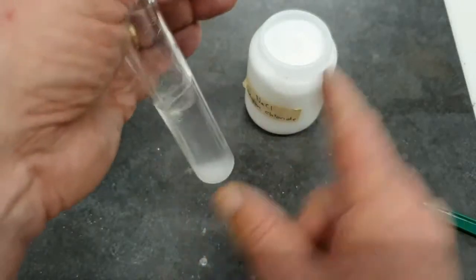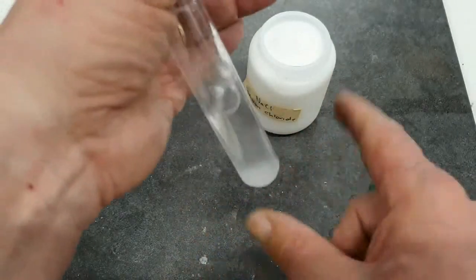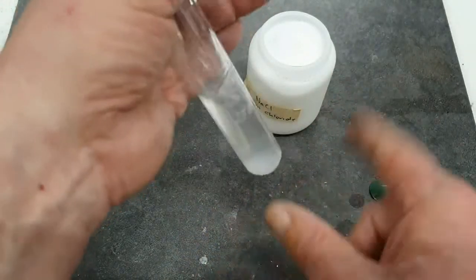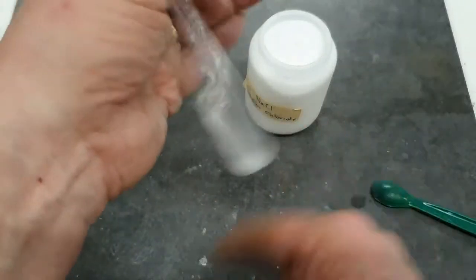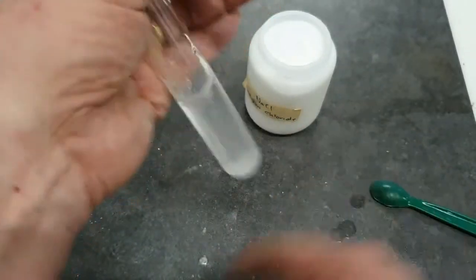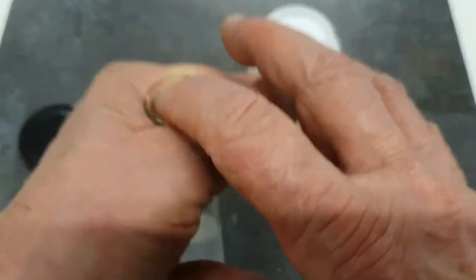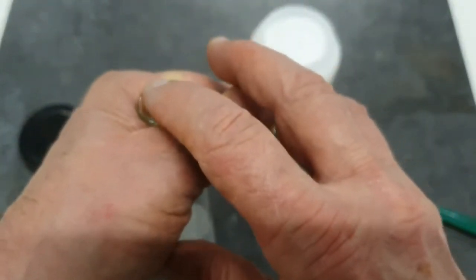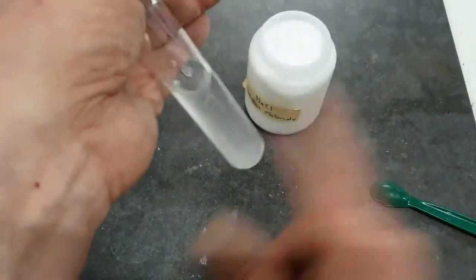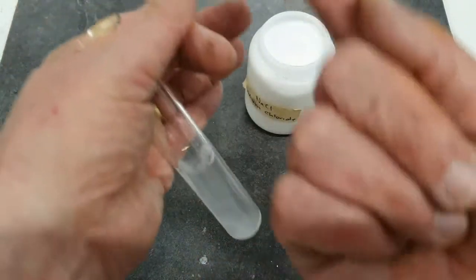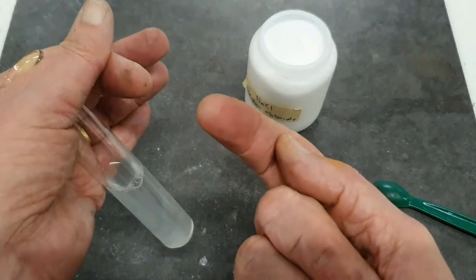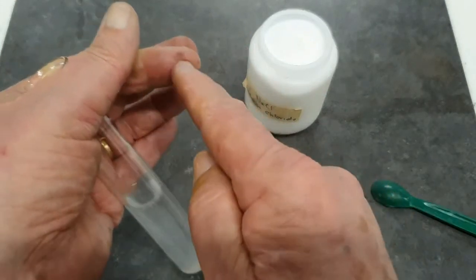I'll give it a shake. Now I'm shaking it this way because this is a safe way of shaking chemicals in test tubes. To put my finger over the top here and then shake it up and down is not good practice in chemistry. Why? Because you could have contaminants there on a dirty finger.